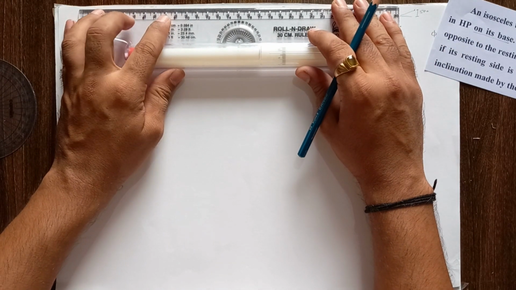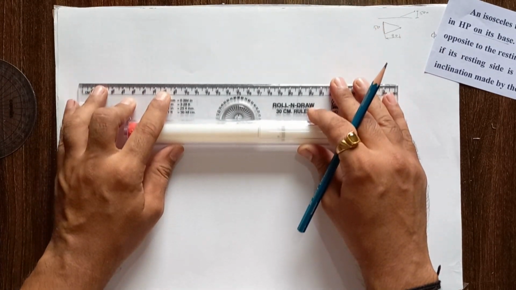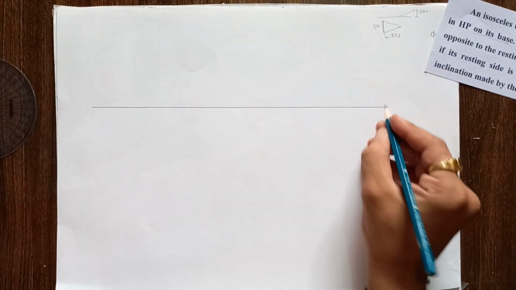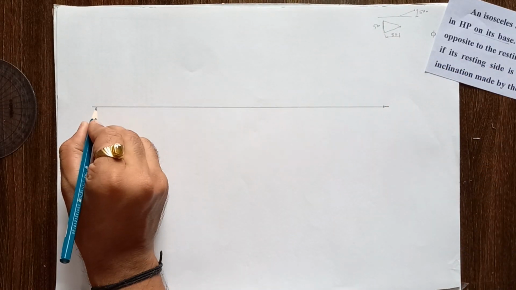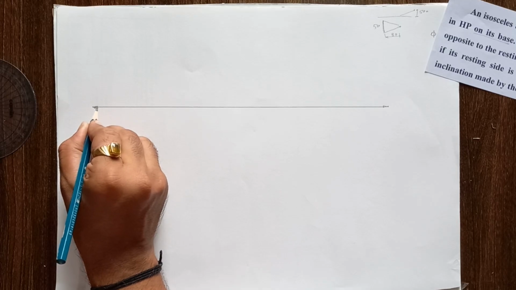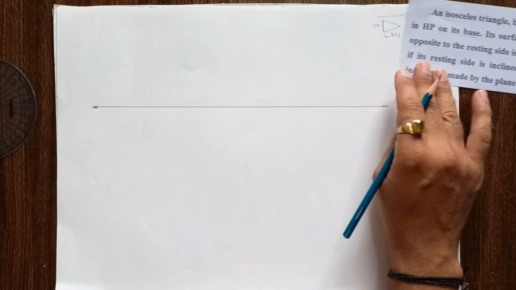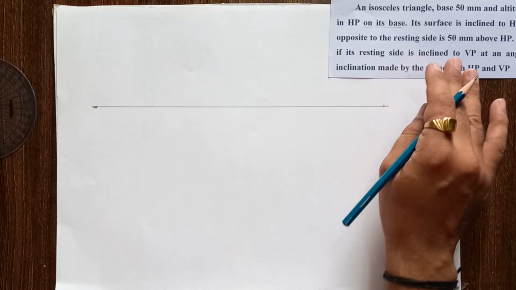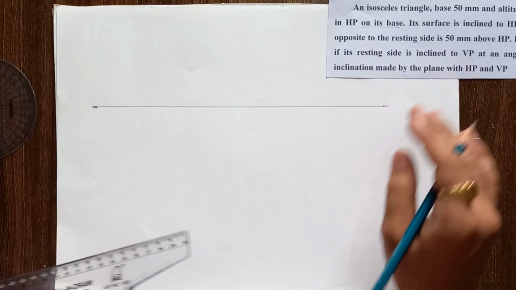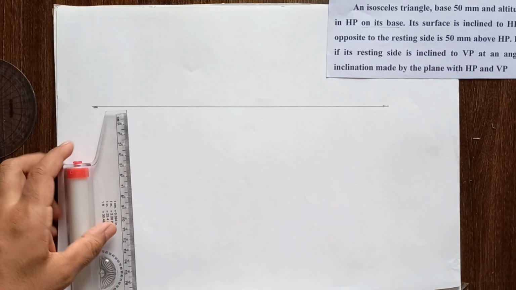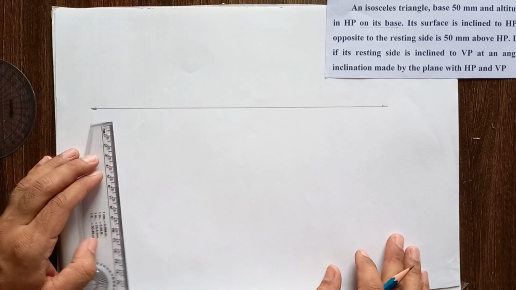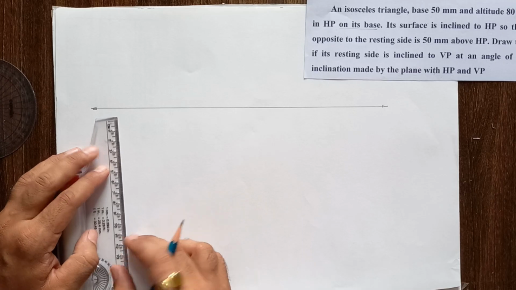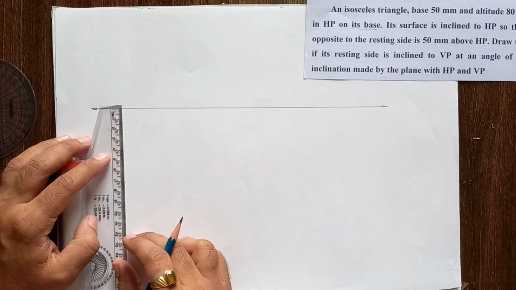It's a very simple problem. Draw the XY line first. We are solving this problem in multiple stages, and for the last stage we are using the auxiliary plane method. You can solve this problem by using the change of position method also, but it is time consuming and requires more time. So we are planning to solve this problem using the auxiliary plane method. Draw the isosceles triangular plate first.